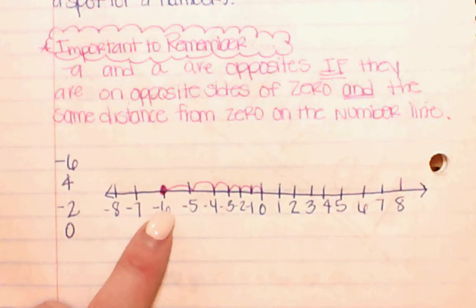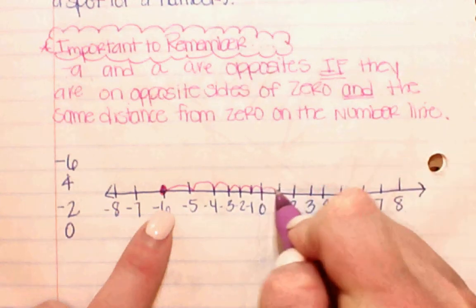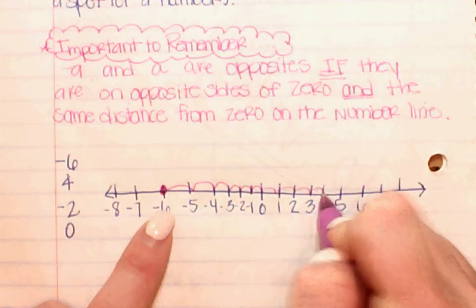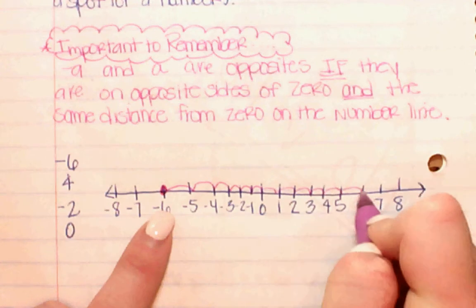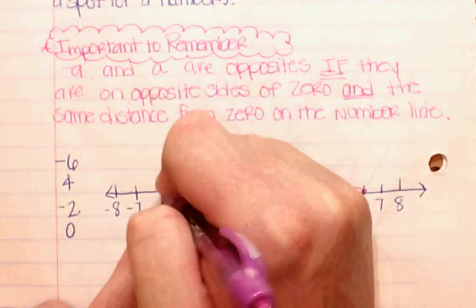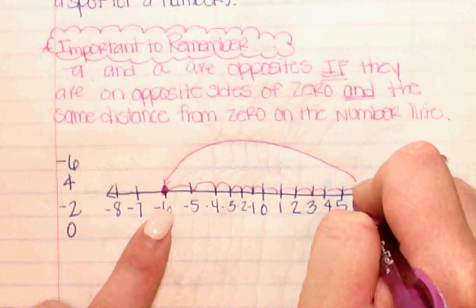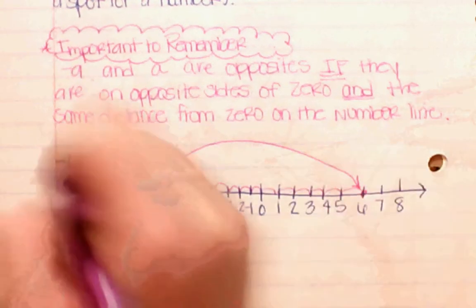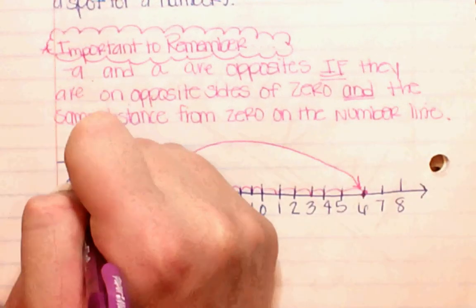So to find the opposite, I'm going to go 6 units to the right now: 1, 2, 3, 4, 5, 6. So I show the opposites like this, just as a good visual for myself. So the opposite of -6 is 6.